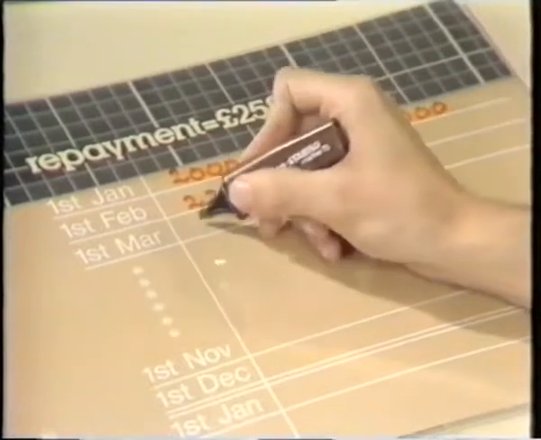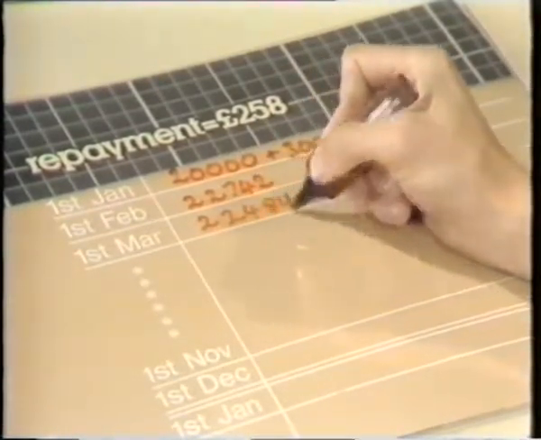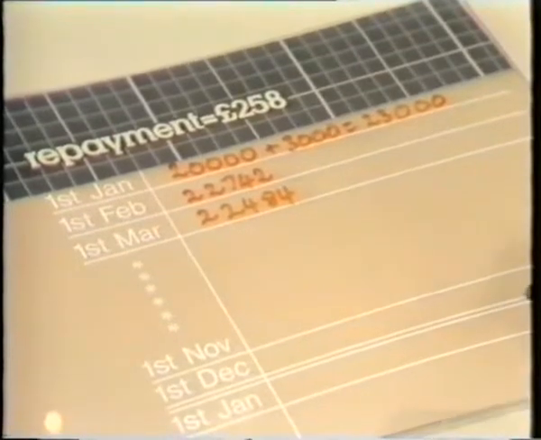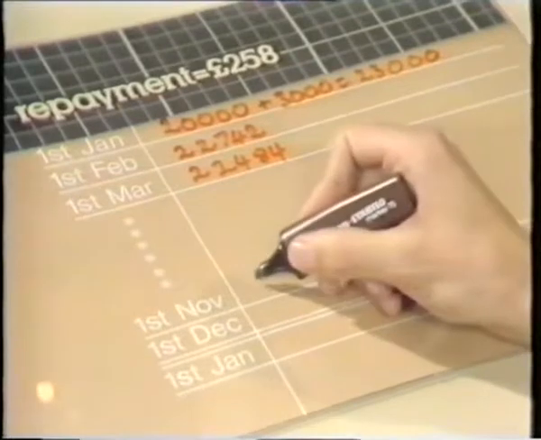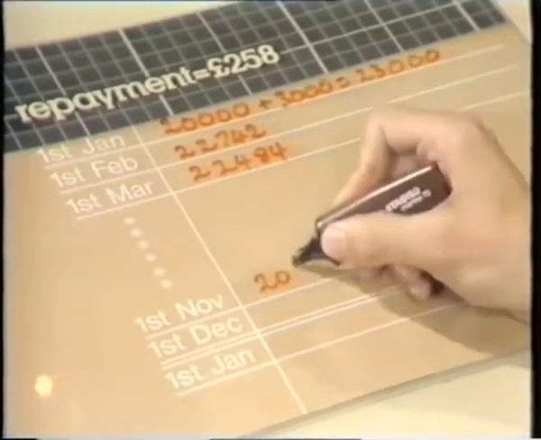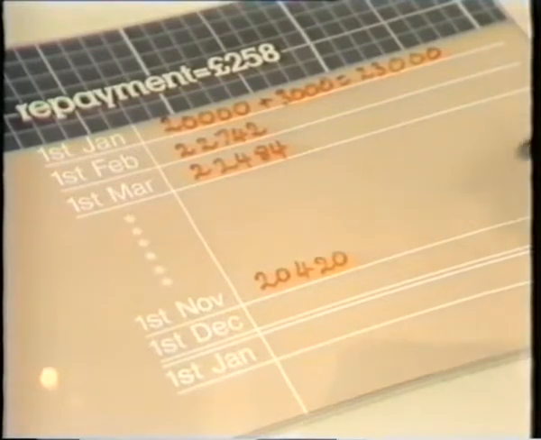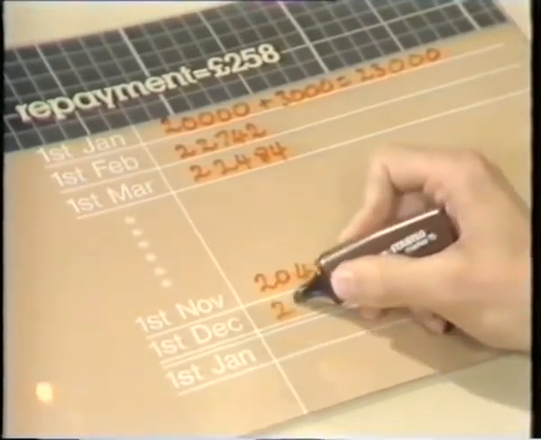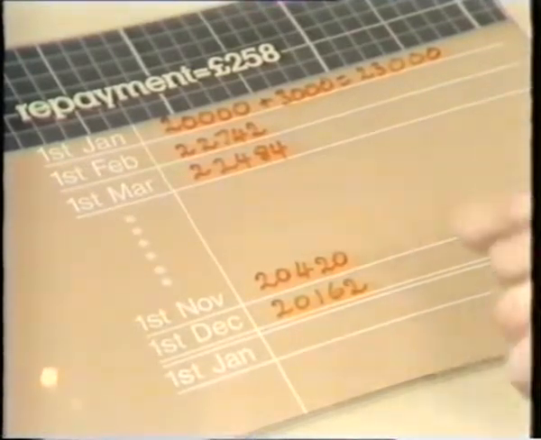In March, £22,484, and so on. Now, by the time we get to November, we're down to £20,420, and in December, £20,162, and that's still more than you started out with.